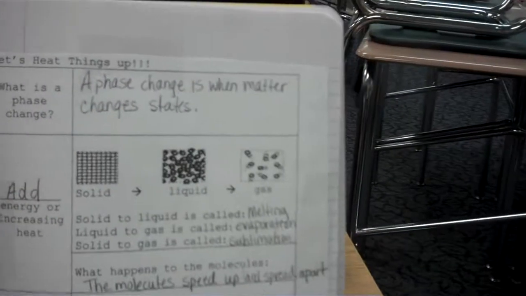39 and 40 are the Brain Pop sheets. 41 is the FET Lab web quest. 42 is your atoms and element quiz. 43 should be your foldable that you made on states of matter, and then the phases of matter sheet that you did as a warm-up in class, and we went over page 44, and that's it.